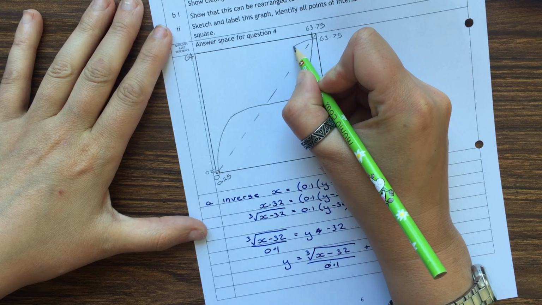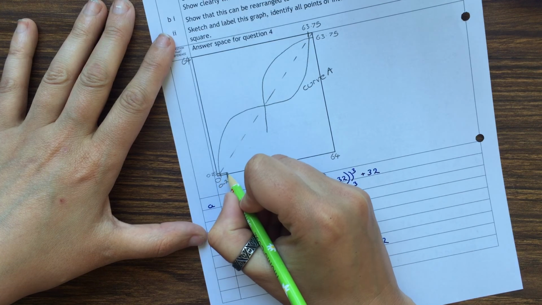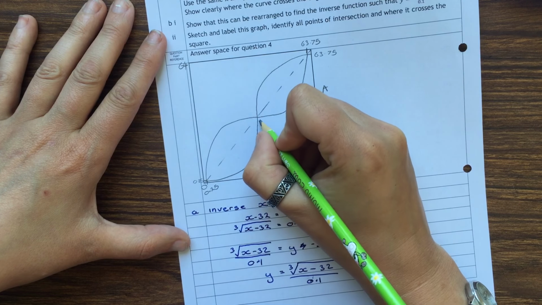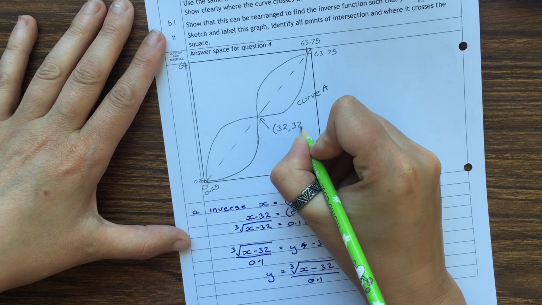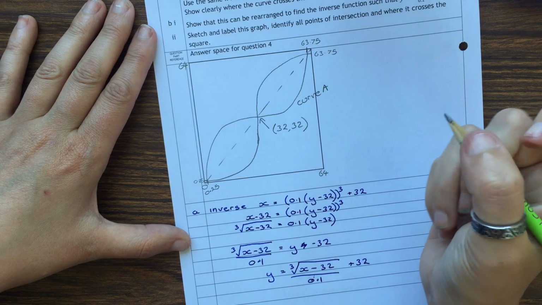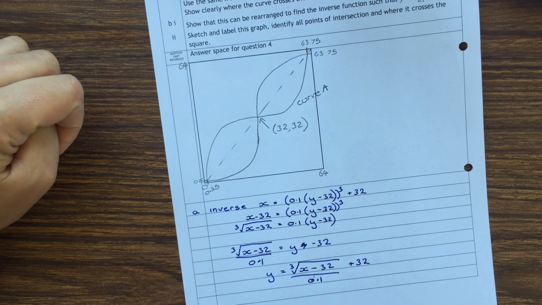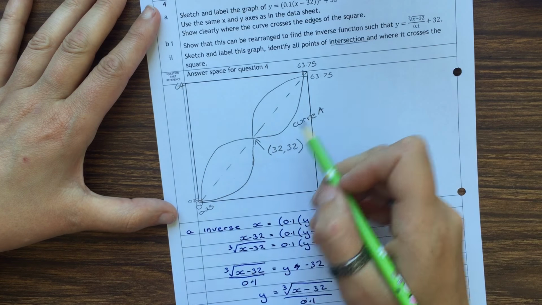So this graph will look like the reflection. It will cross at 32, 32. And you can get that from your calculator by asking it where the points of intersection are. There will be 3 of them.